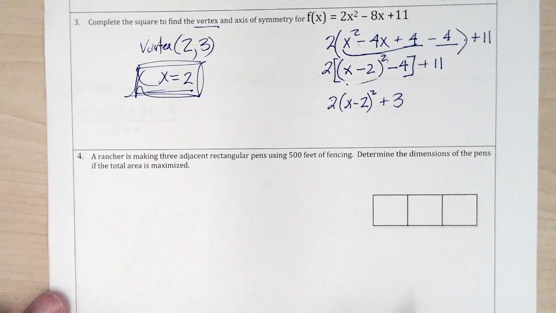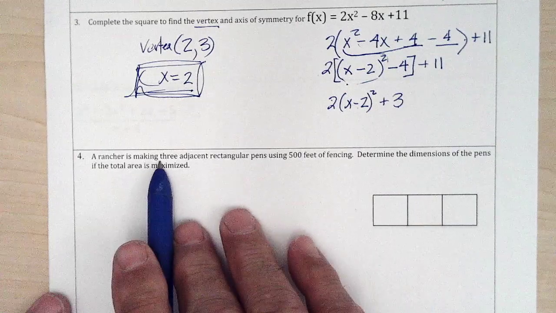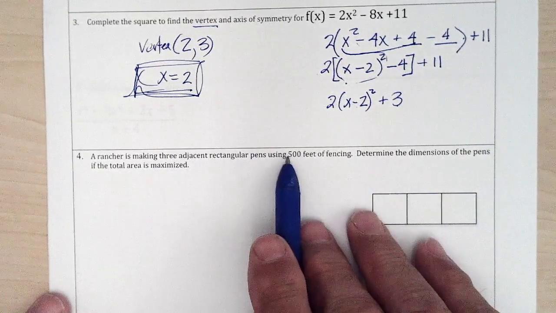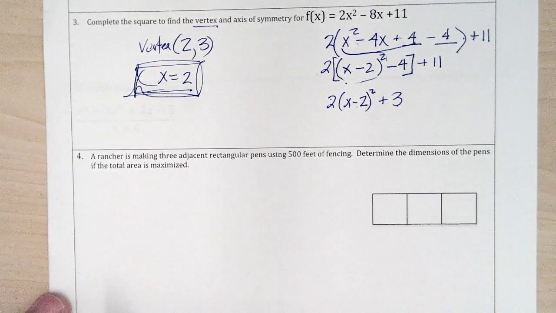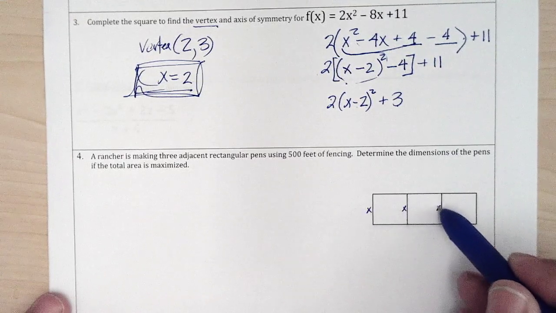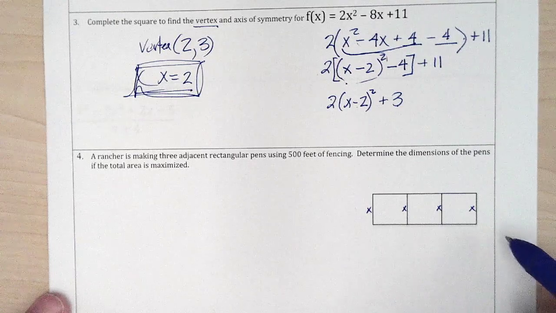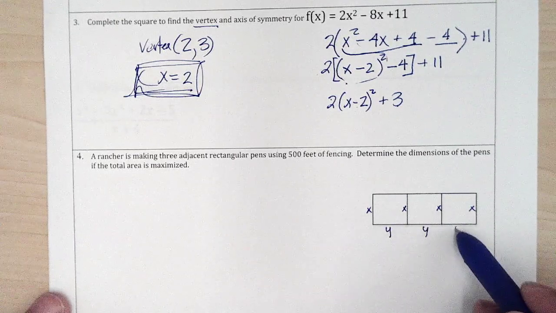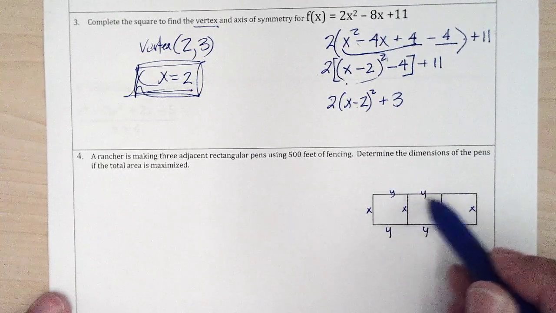Okay, number 4. Ranchers are making 3 adjacent pens using 500 feet of fencing. So it's got to do this side, this side, this side, and this side. And it's got to do this side, this side, this side, this side, this side, and this side.